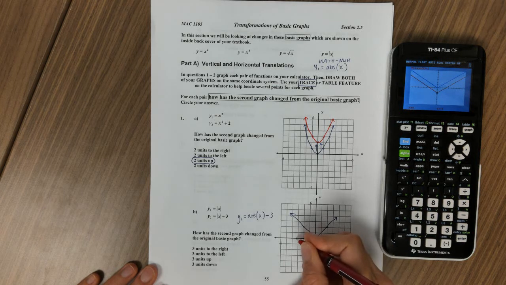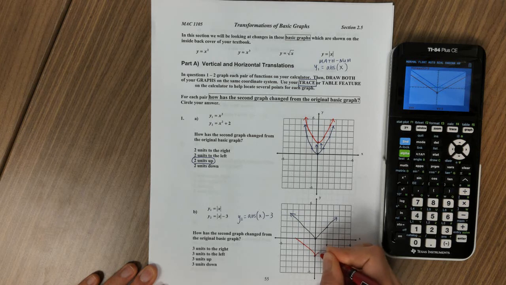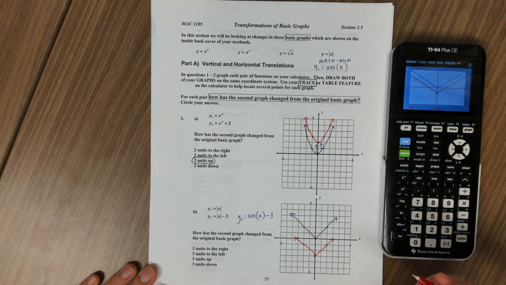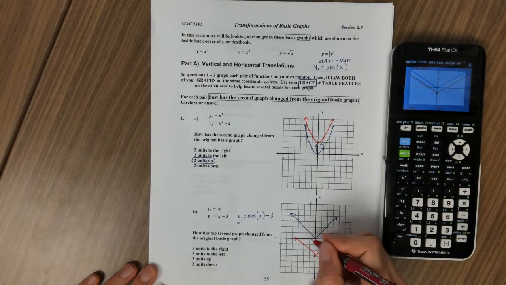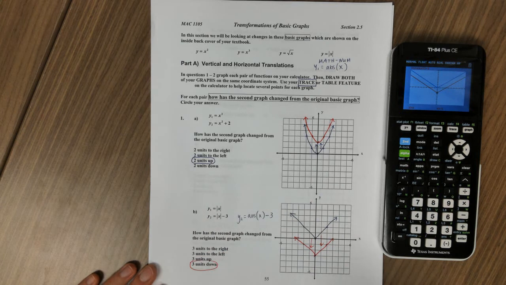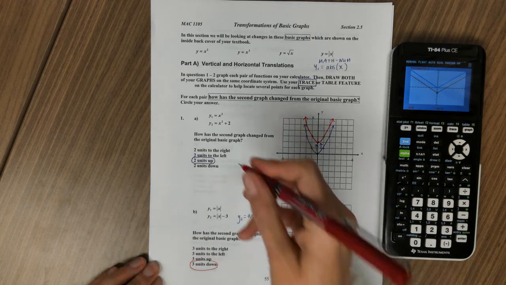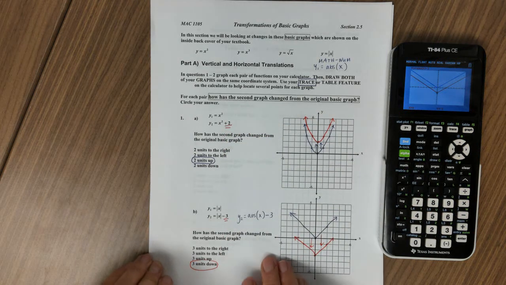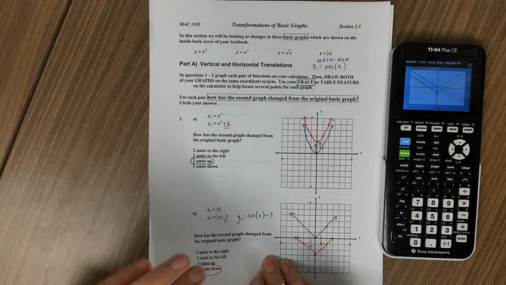And I could use the trace function to identify other points, but this is what my transformed function would look like. So what just happened from the original to get to that red function? My function shifted 3 units down. Okay. So notice that in both of these cases, we're just attaching a constant to the end of my function.